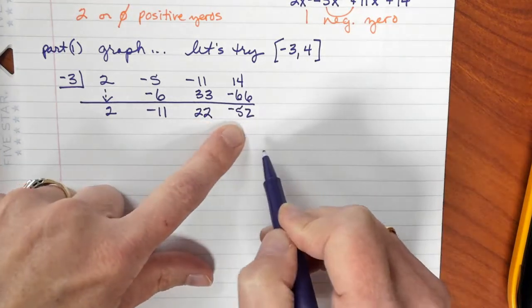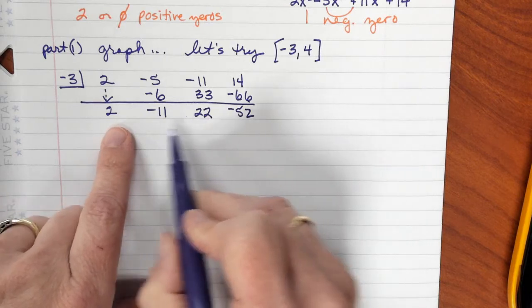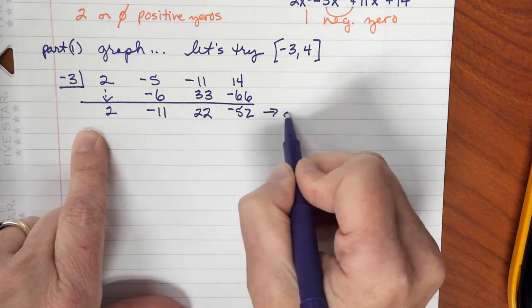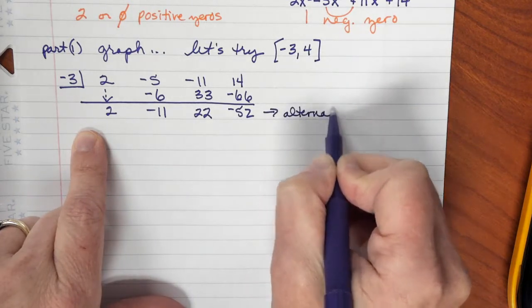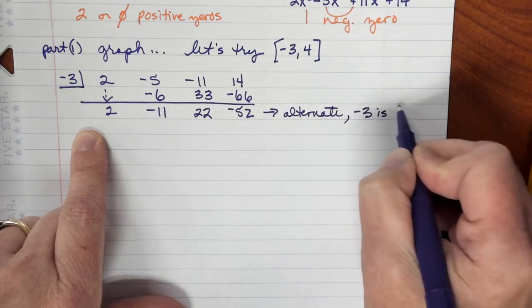I don't care what the remainder is. I don't care specifically what the numbers are. I'm only looking at the signs. Positive, negative, positive, negative. So, yes, they alternate. So, -3 is the lower bound.